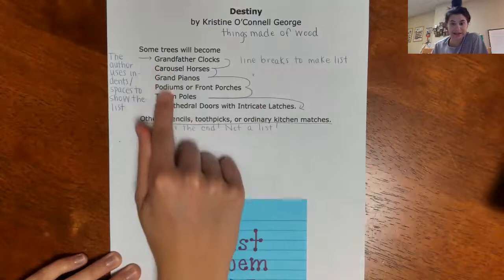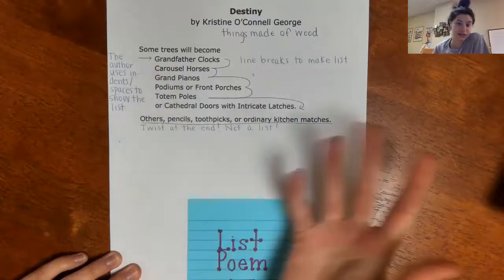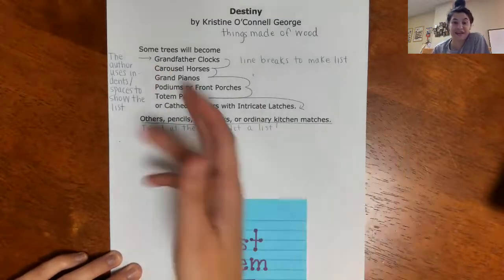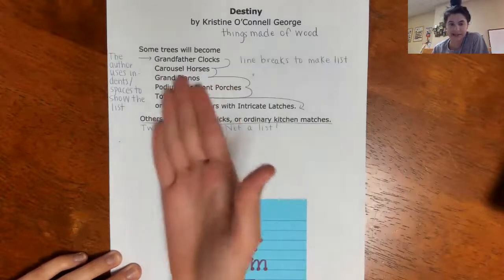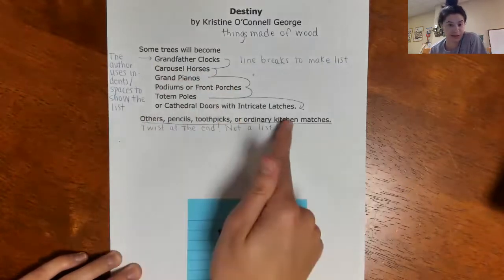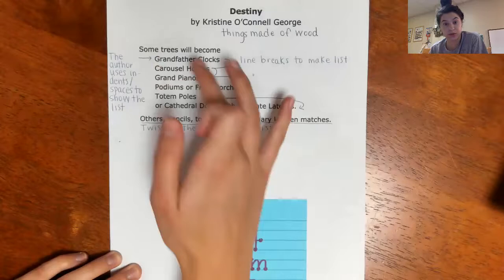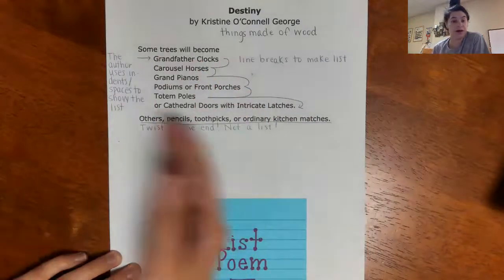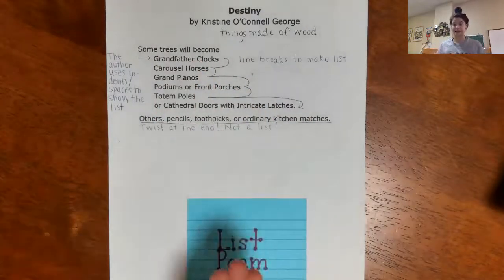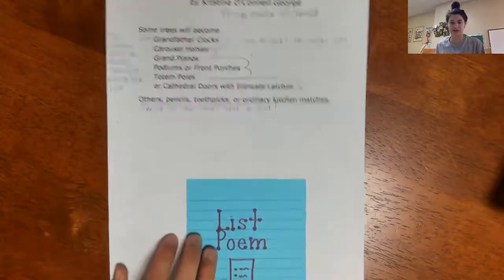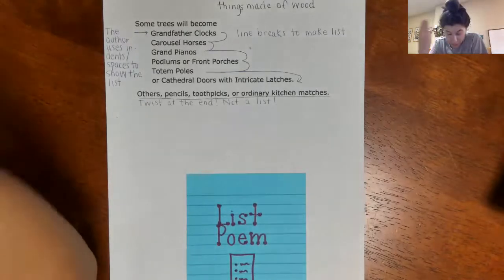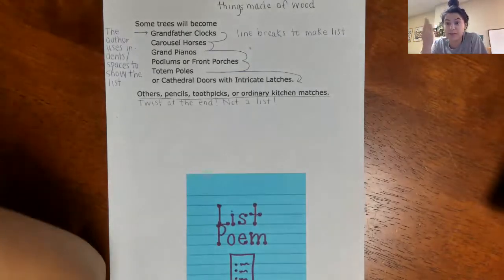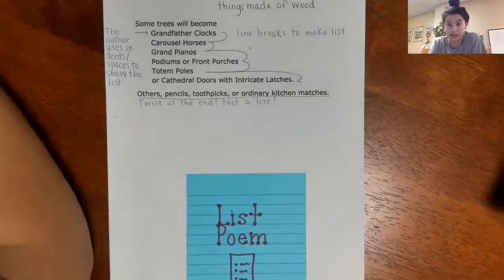It doesn't look like a list anymore, even though these things are made of wood too. They're just not as fancy or not as cool or elegant as these things. So the author chose to put them a little differently in a line, not use the line breaks. So at the end, we have a little twist. It's not a list anymore, which is a nice, cool surprise, okay? So now that we've looked at 3 structures, start thinking about which poem you are going to try today.